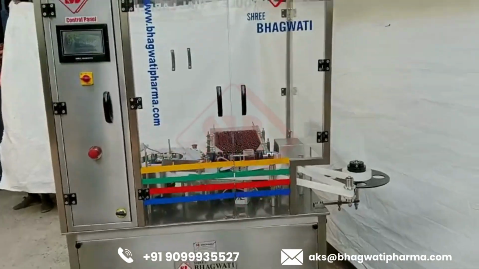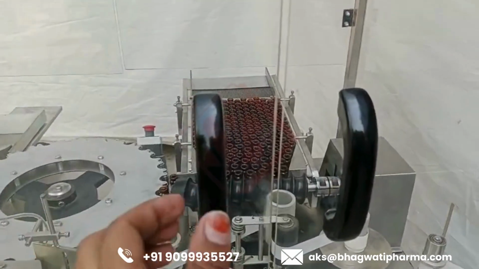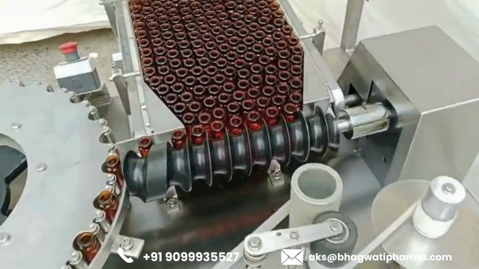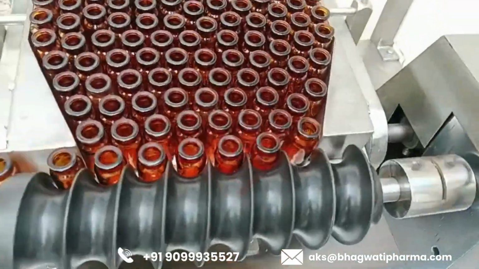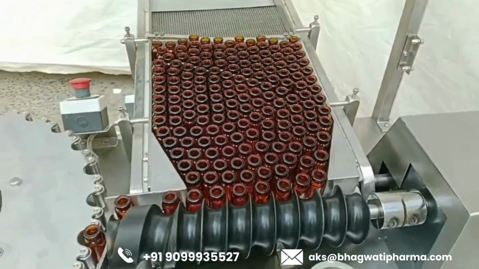An automatic rotary vial labeling machine is a specialized piece of equipment used in industries such as pharmaceuticals, cosmetics, and food and beverage to apply labels onto vials, bottles, or similar containers. Here are the key features and functions of such a machine.